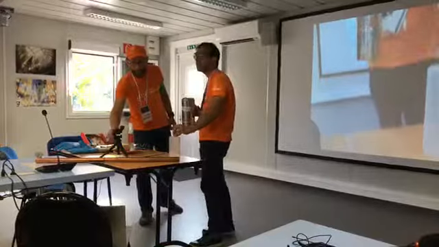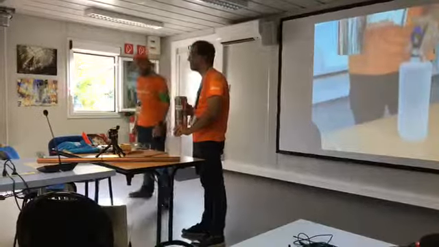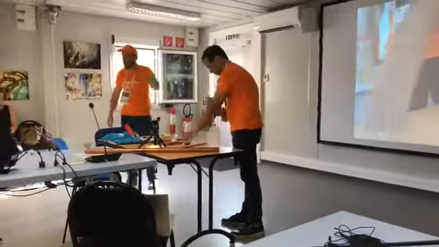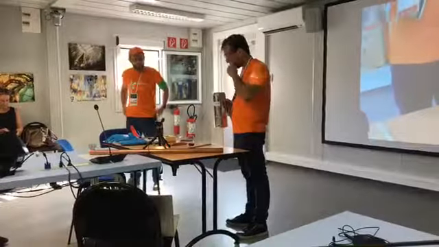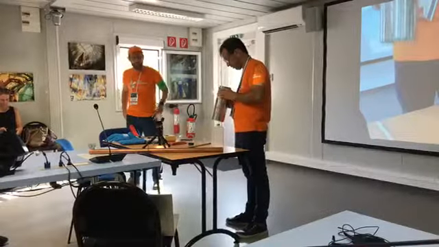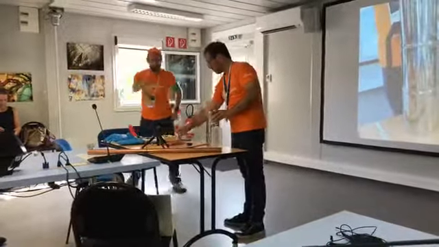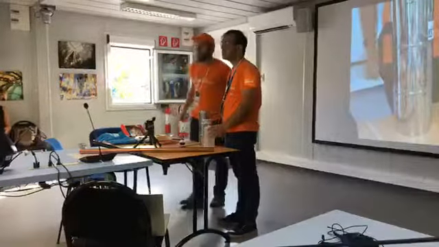So the next experiment: we put some nitrogen inside this bottle, and the question is what will happen if we stick a cap on it? Any guess?